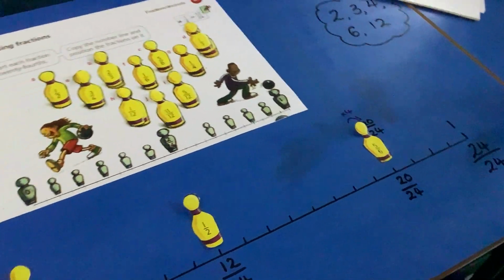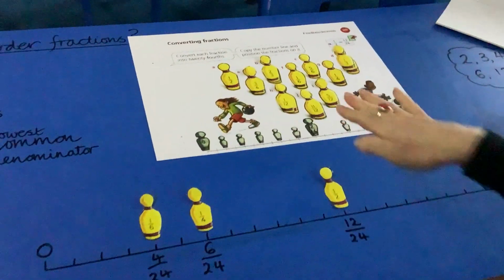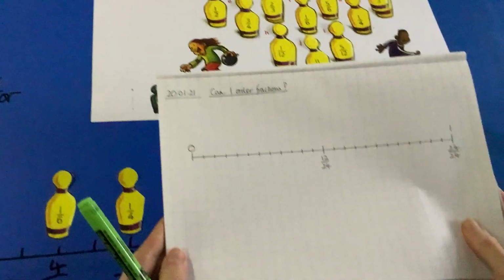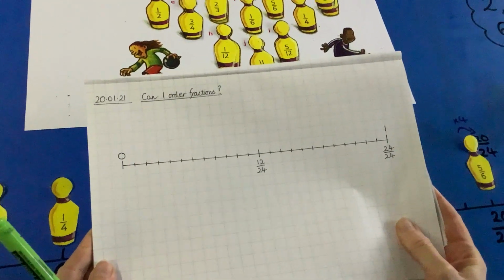Can you try to position all of these different fractions onto your number line, which you have drawn into your book, by making all of the denominators the same?